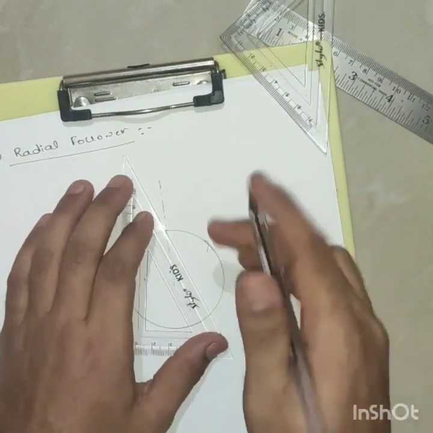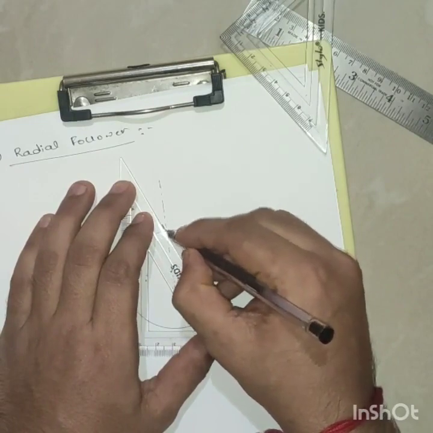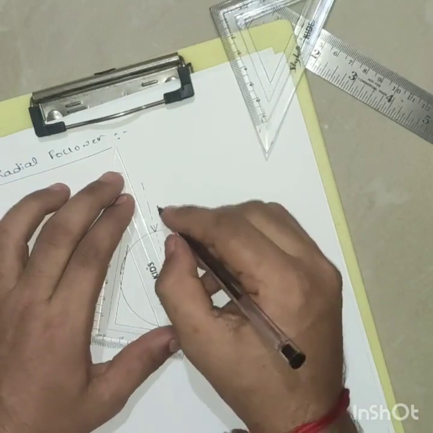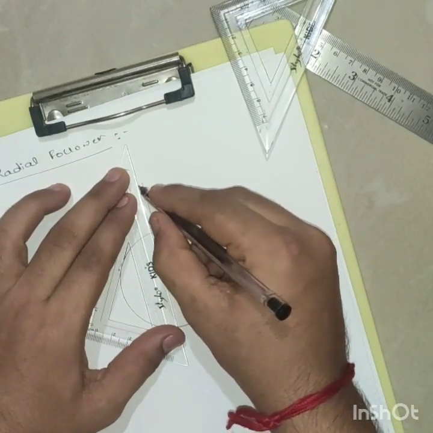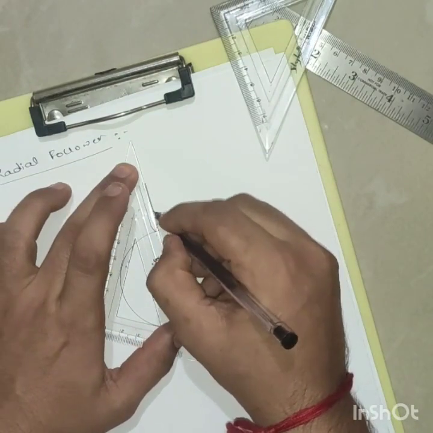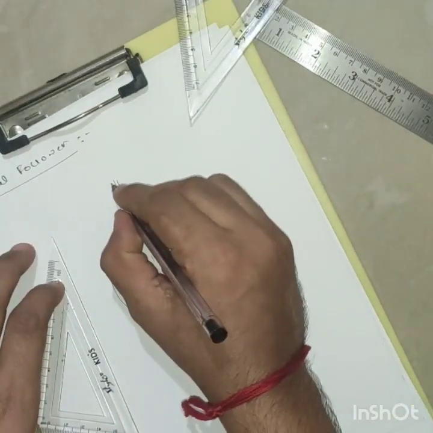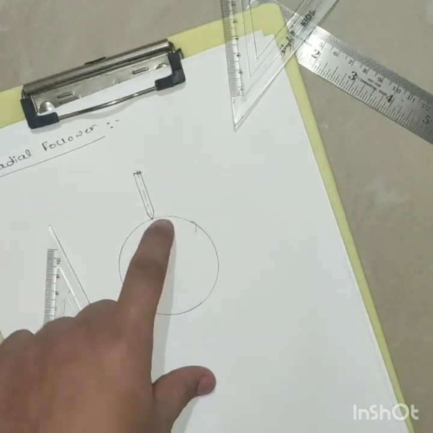Since it is a knife edge, it means its shape is V shape. One end of the follower is V shape. So this is your knife edge follower. Now this is the initial position.